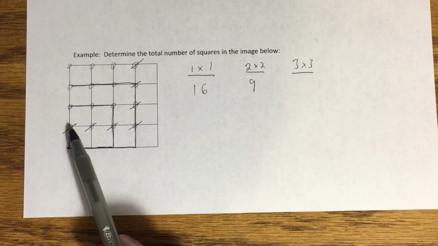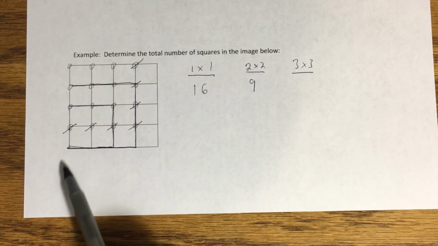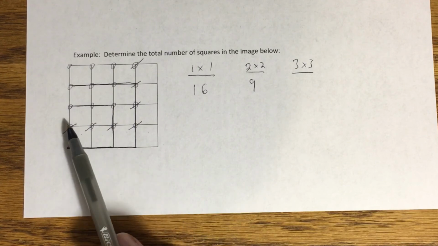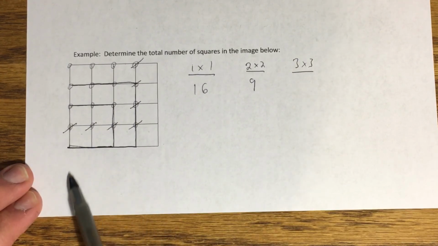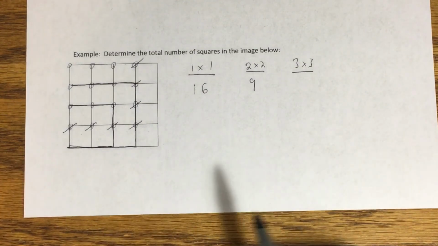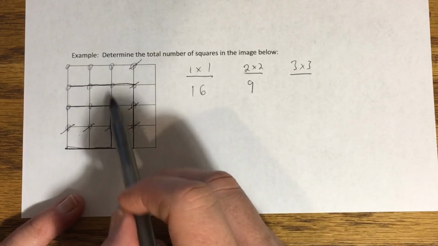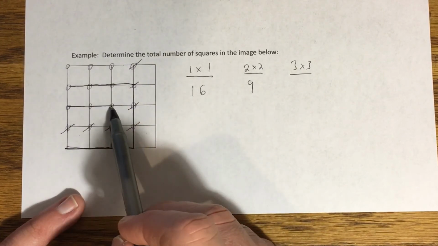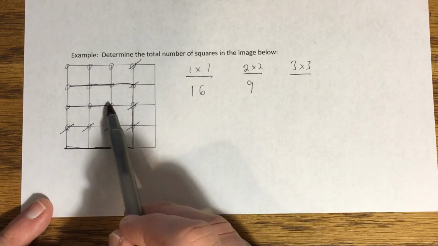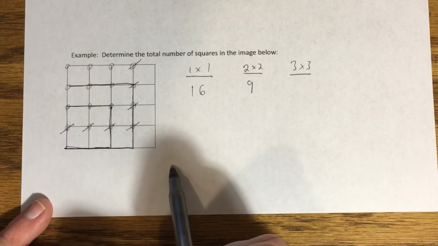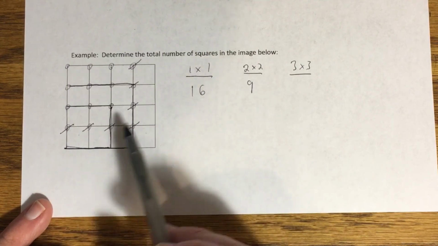If this cannot be the top left corner of a 2 by 2 square, then it certainly cannot be the top left corner of a 3 by 3 square, because that would extend even further into this region that doesn't consist of any squares. So let's just look at what remains. Can this be the top left corner of a 3 by 3 square? No, because even though it determines a 2 by 2 square right here, 3 by 3 takes me beyond the dimensions of this figure.